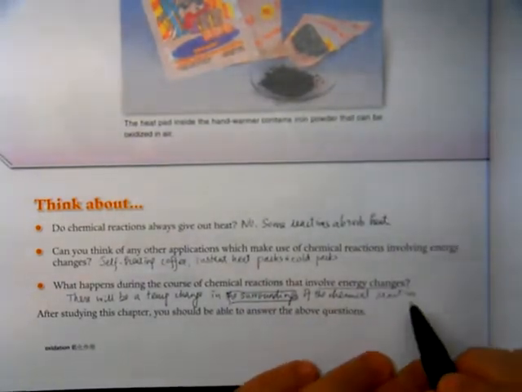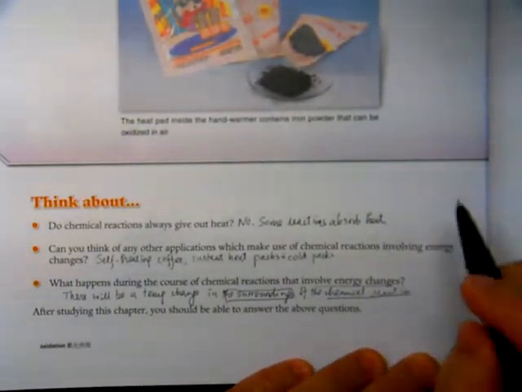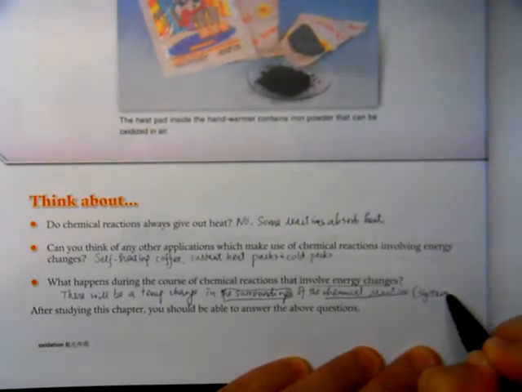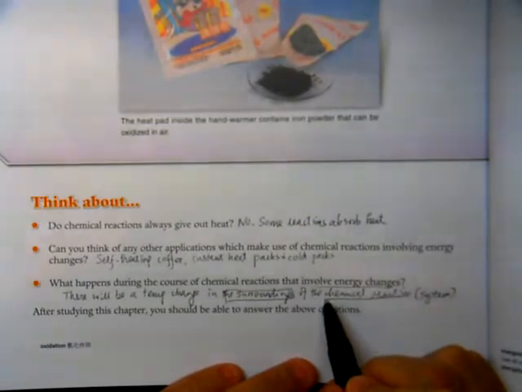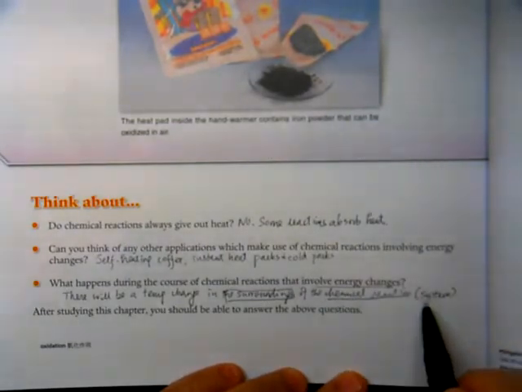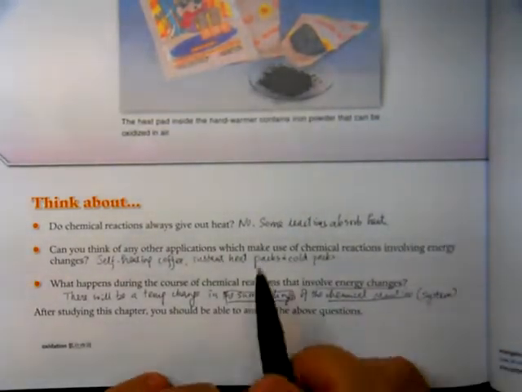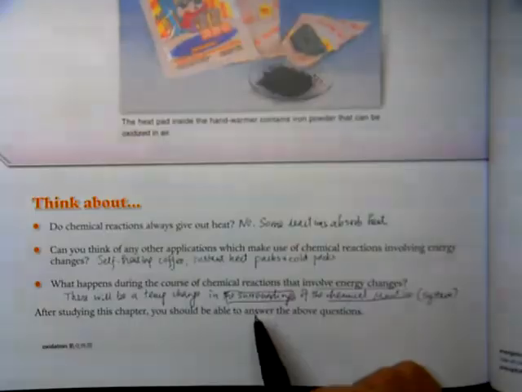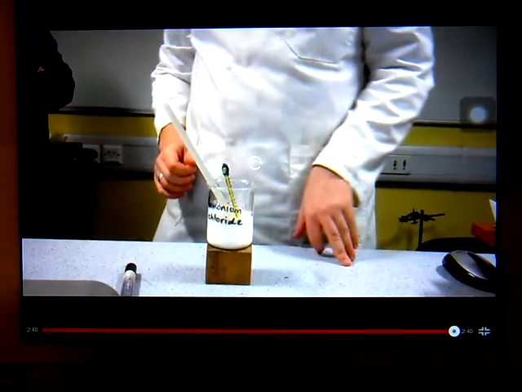Okay? And then I would like to use another term, system. Actually, the reaction can be considered as a system. And then, what is the meaning of surrounding? I need to refer to the next page. Now I would like to show you an example of a highly endothermic reaction.